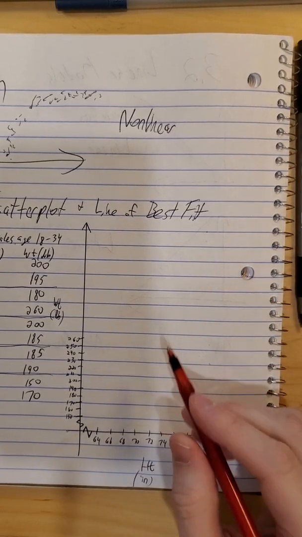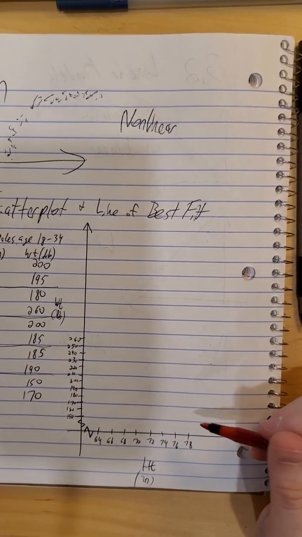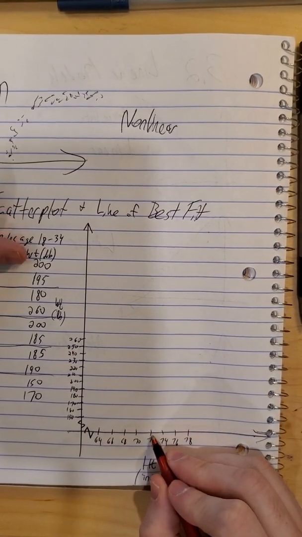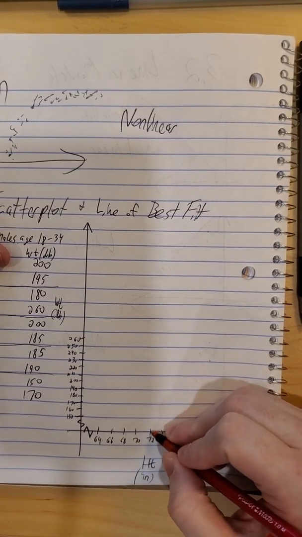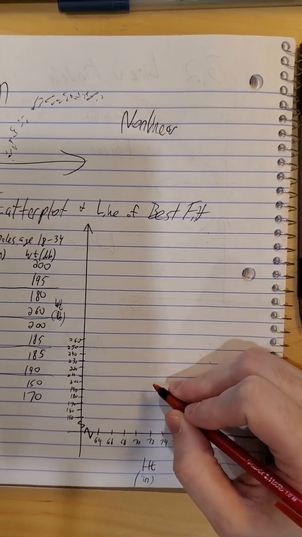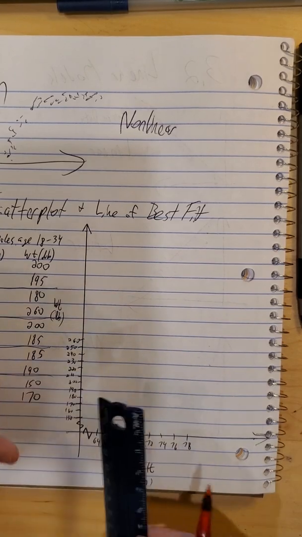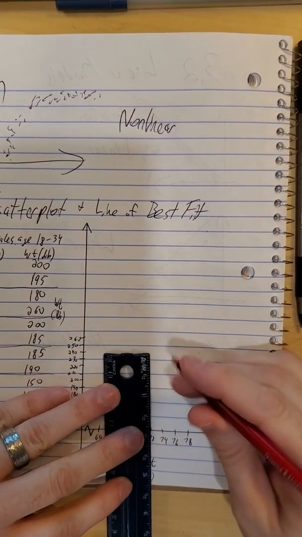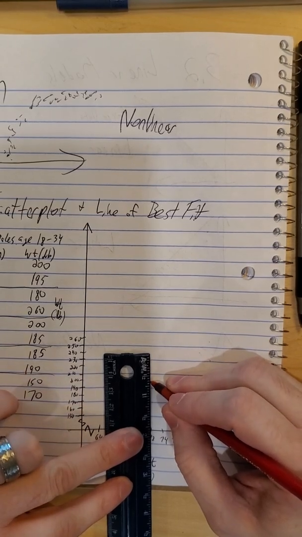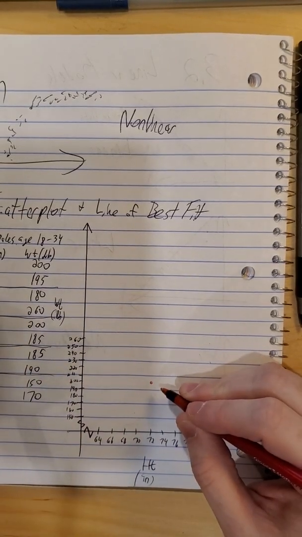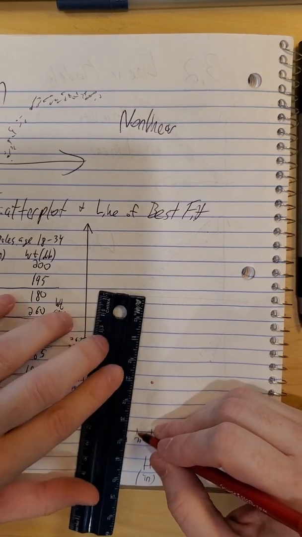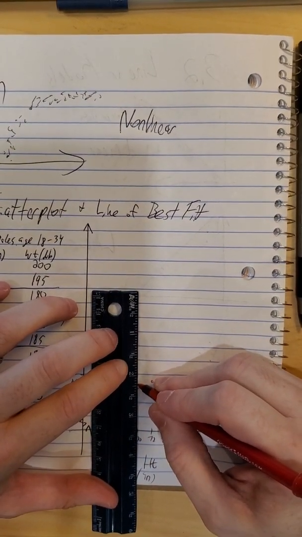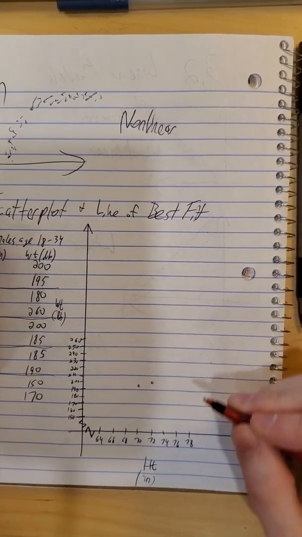So as far as making a scatter plot, once you have your scales done, you're just plotting ordered pairs. So 72 is paired with 200. I'll bring my ruler along just to make it a little easier for me to track. Do it reasonably neatly. So there's our 200 mark. So there's my first dot. 70 inches tall, 195 pounds. So between 190 and 200, there's our second person.